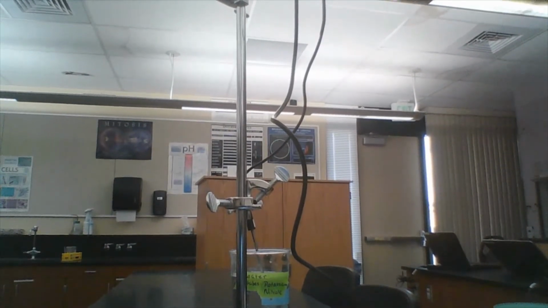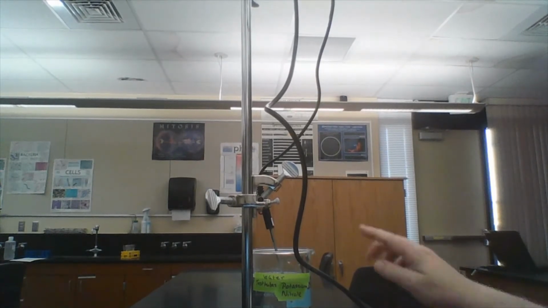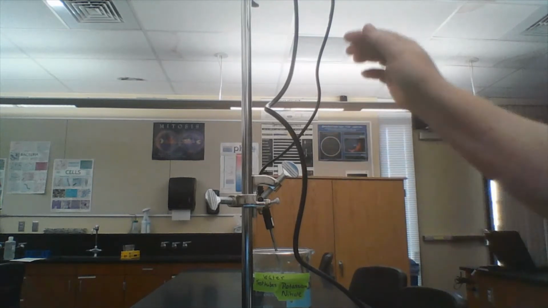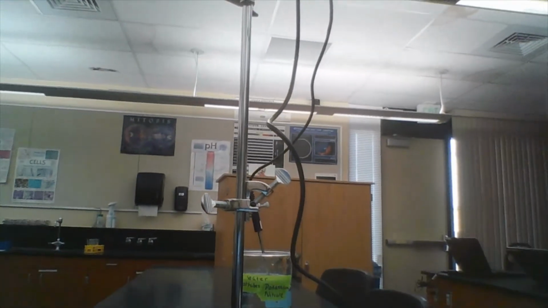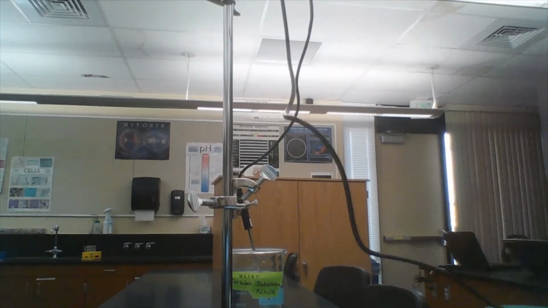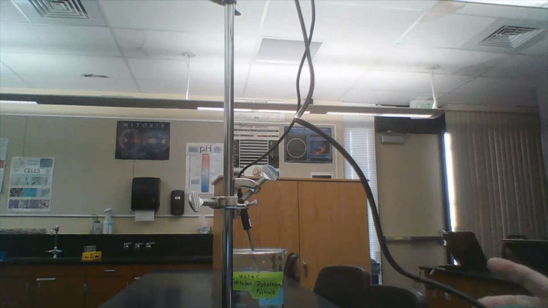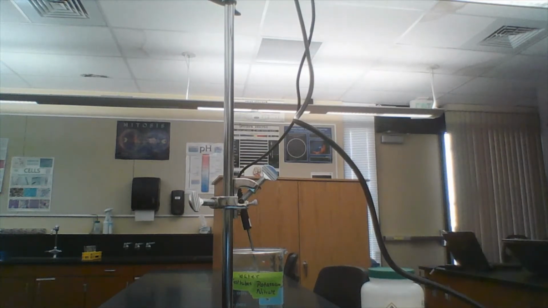Now let me show you the setup here. I have a hot plate, a beaker of water with a temperature probe in it, and I have a second clamp that keeps the cord for the temperature probe off the hot plate, because that's a great way to ruin a temperature probe, and then that increases the price of your education.